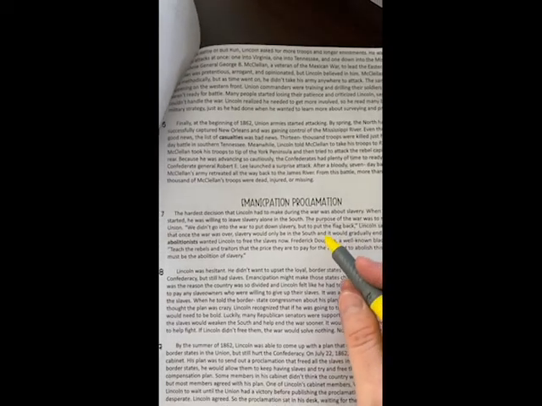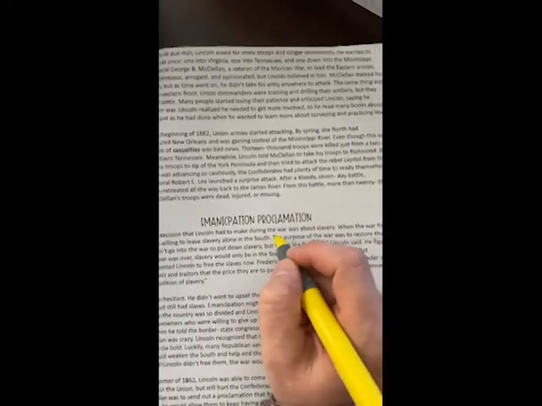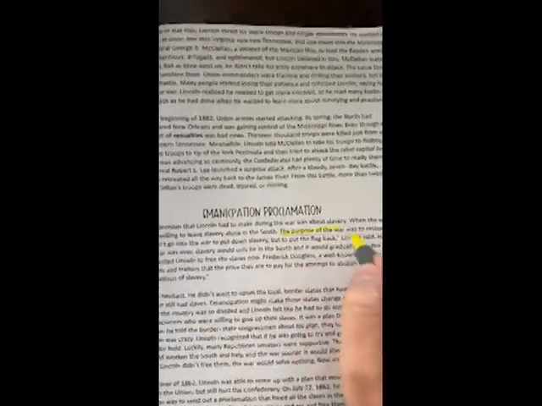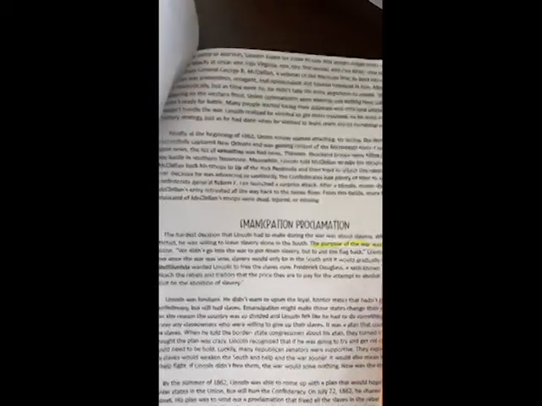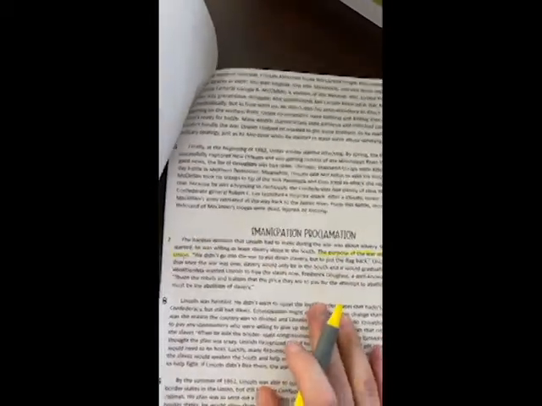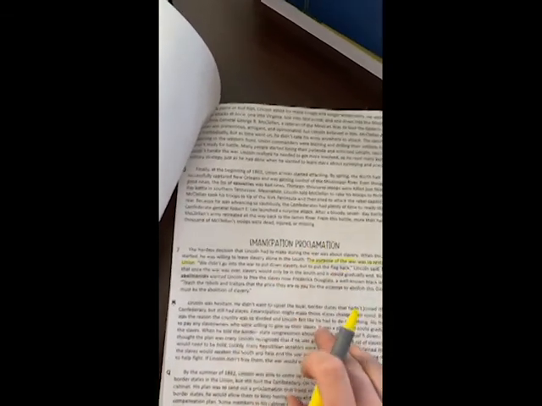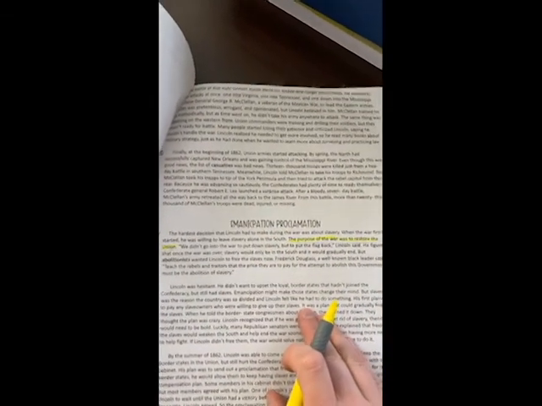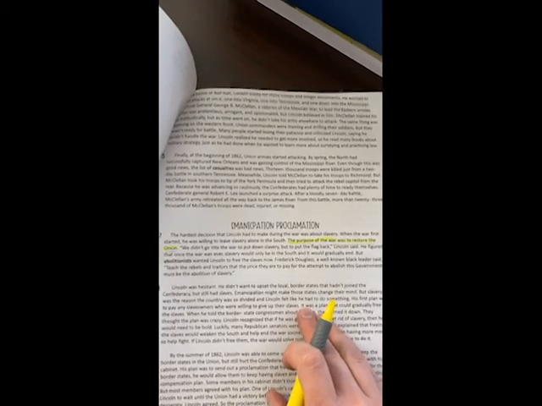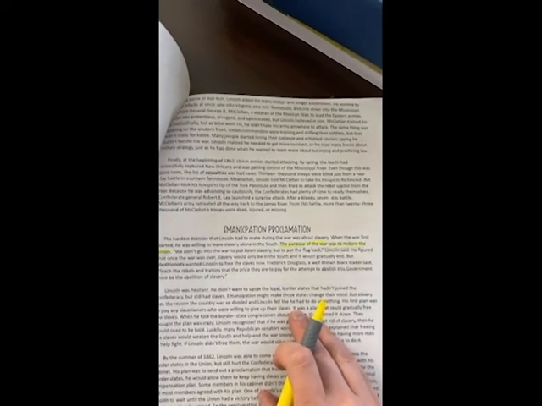Okay, so I like this information about the purpose of the war was to restore the Union. Well, in this first and second paragraph of this section, it talks about how Abraham Lincoln wanted to restore the Union, but he actually ended up doing a lot more than that.